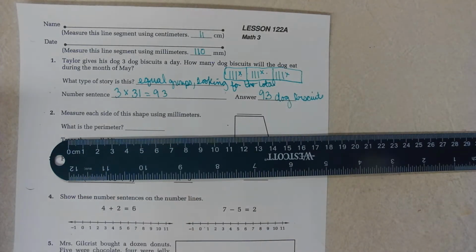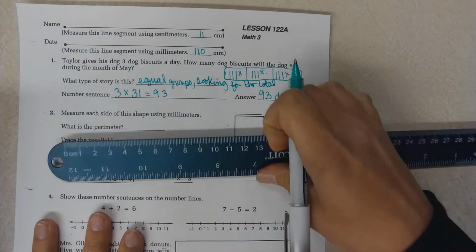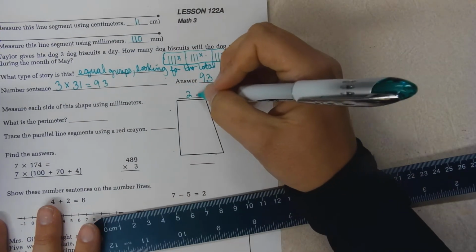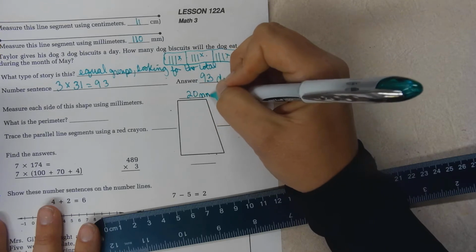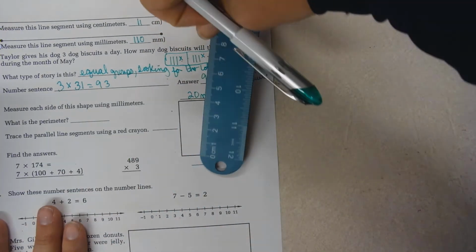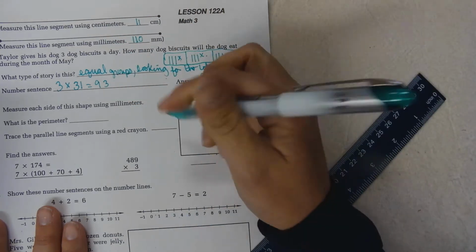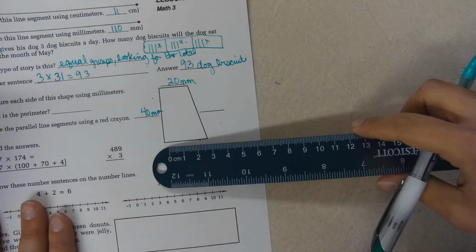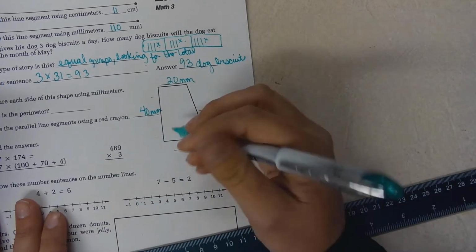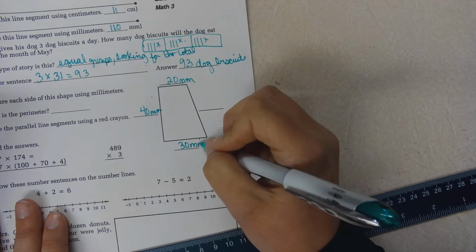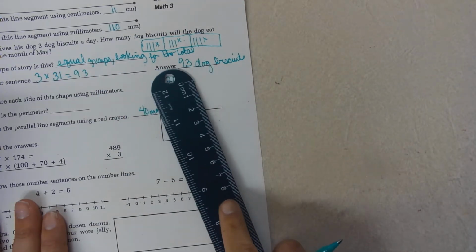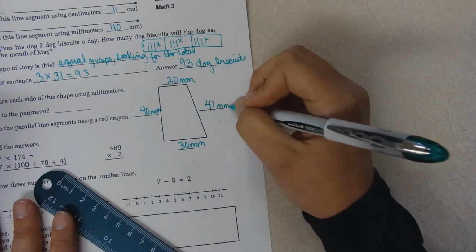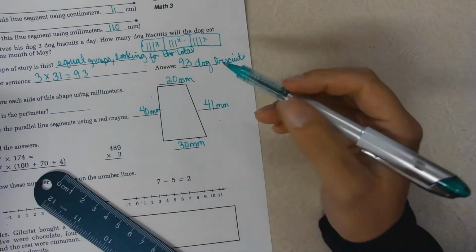Finding a total. Measure each side of this shape. So if I measure this one, it's approximately 2 centimeters or 20 millimeters. This one would be approximately 4 centimeters or 40 millimeters. This side would be 3 centimeters or 30 millimeters. And finally, this last one would be approximately 41 millimeters. So not much of a difference, and we're finding the perimeter.